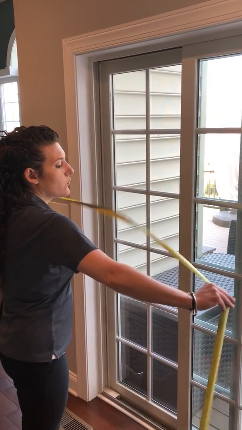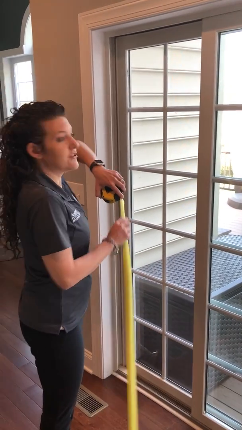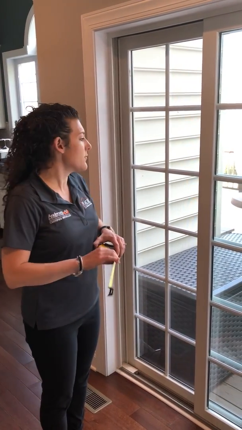So you have your width, which is 36, your height, which is 76, and then your number of panels, which is 2. Give all that information to the member of your inside sales team during your phone call, and you'll get an accurate to the penny price quote on that patio door that's guaranteed for a year.